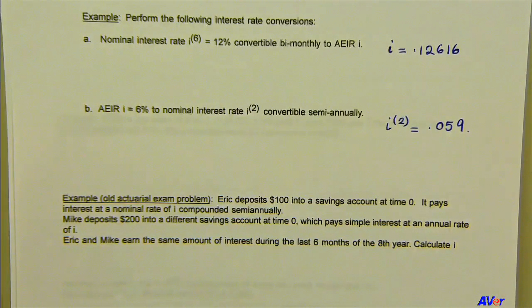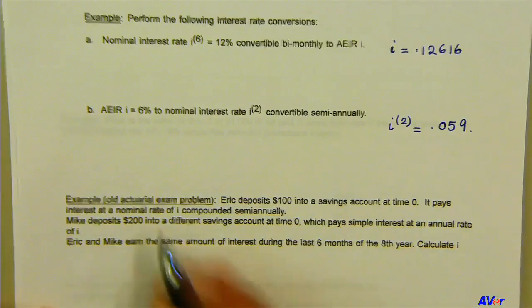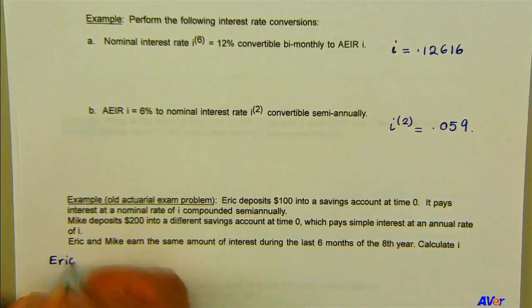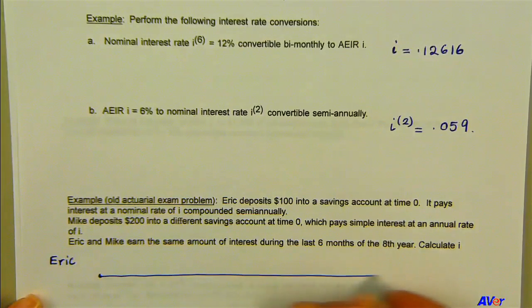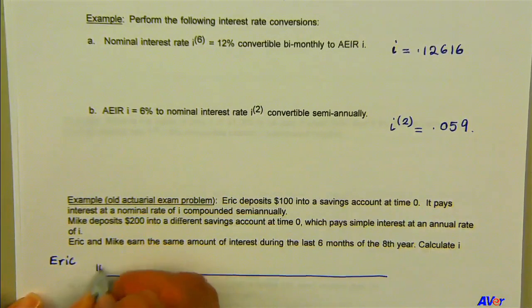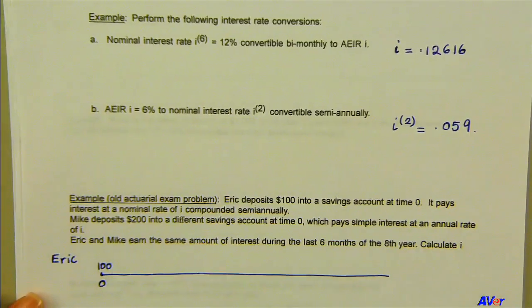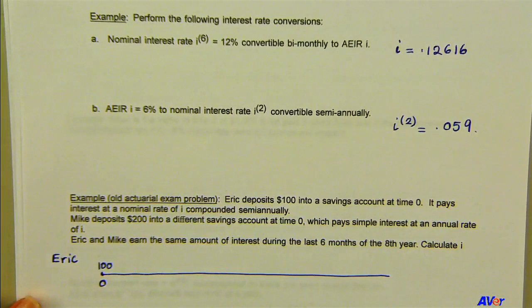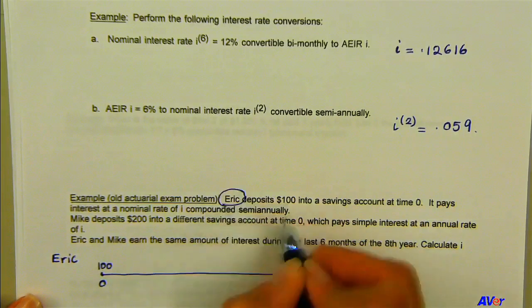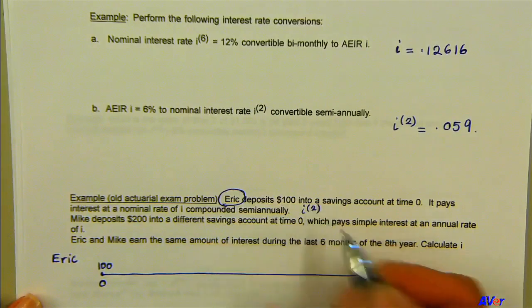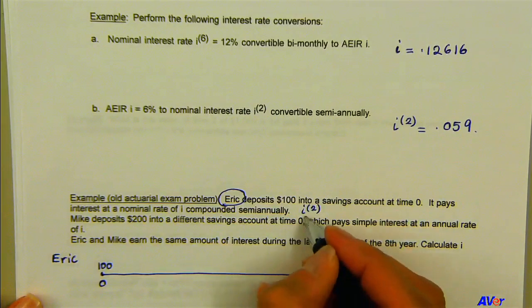Eric deposits $100 into a savings account at time 0. Eric. Time 0, $100. It pays interest at a nominal rate of i compounded semi-annually. So Eric, they're giving us a nominal rate compounded semi-annually.